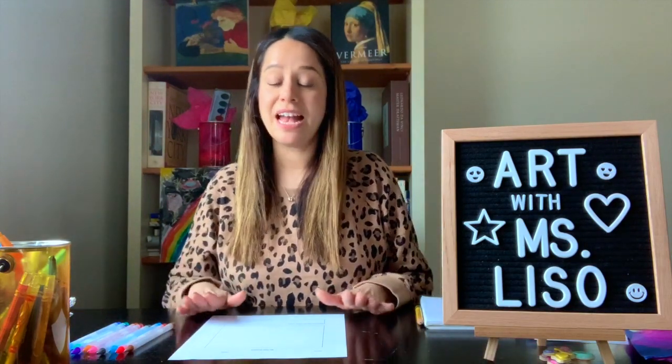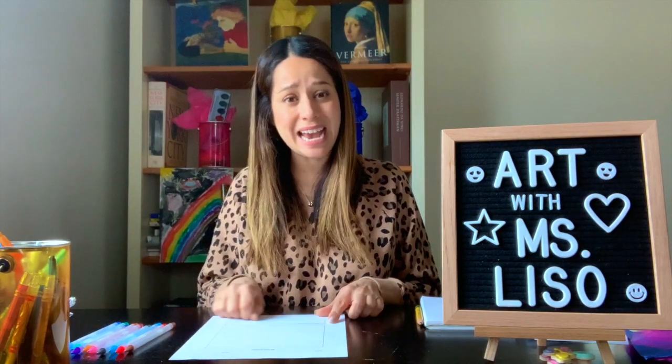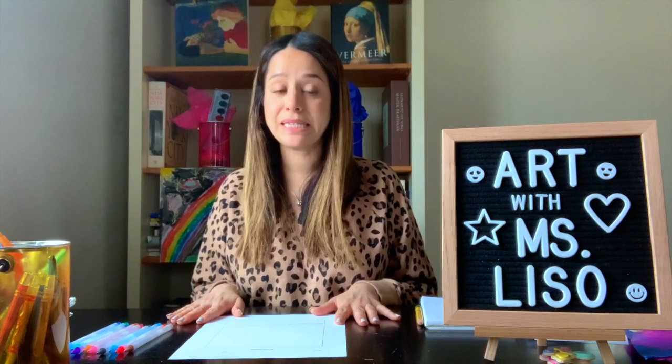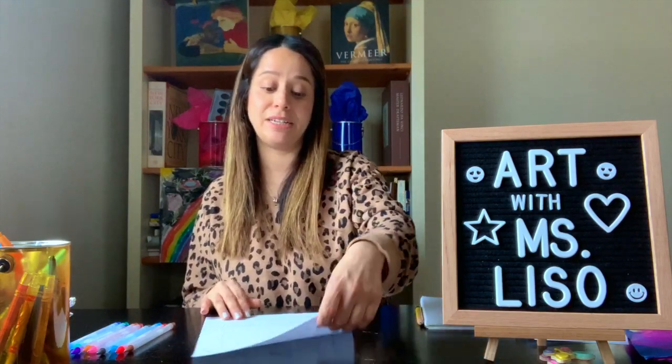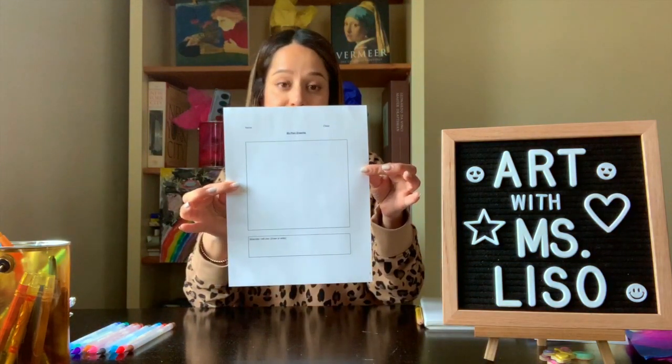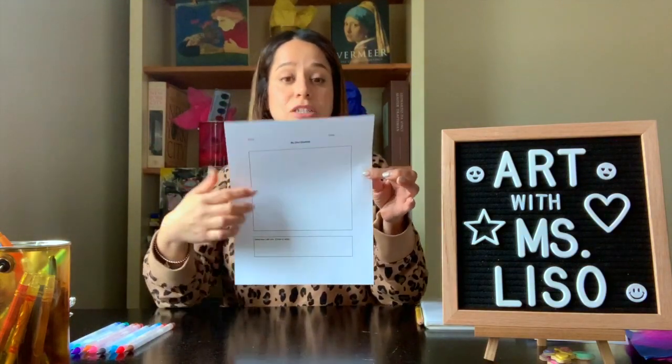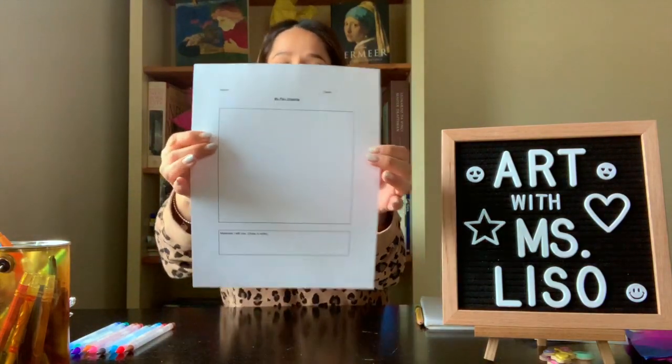So, another way artists plan is by drawing. So many artists, including Degas, would plan their artwork by doing a sketch first and writing down what they need to make that happen. So today, that is what we're going to do. Miss Liso, in the assignment section, you will see a sheet that's called My Plan Drawing. A sheet like this.